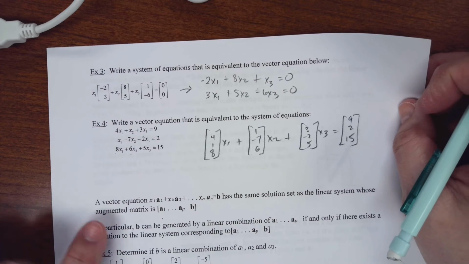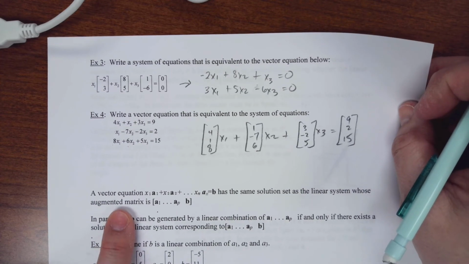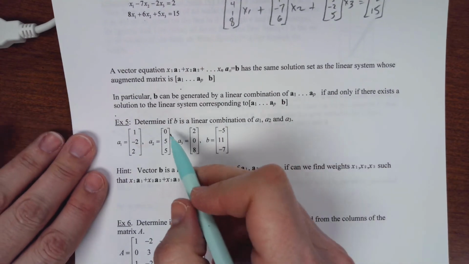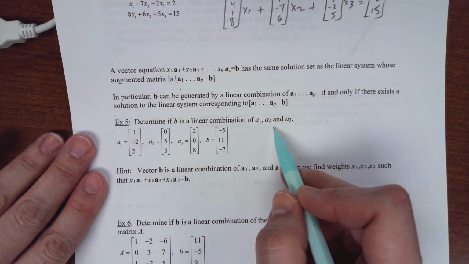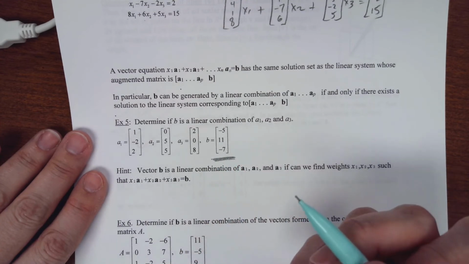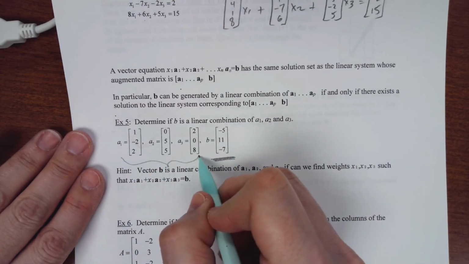So anytime you get something with the same solution set, you know that the matrix it came from is the same matrix. So let's go to example 5. Determine if B is a linear combination of these three things. So we want to know if this matrix here is in some way a combination of these three things.